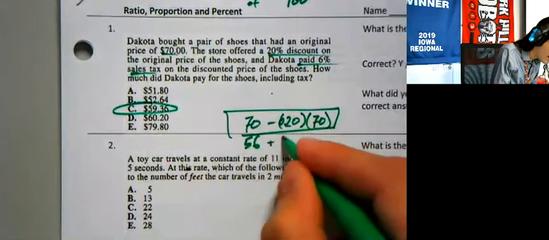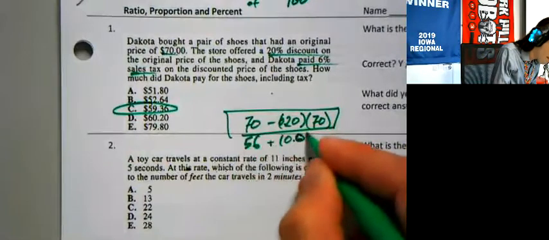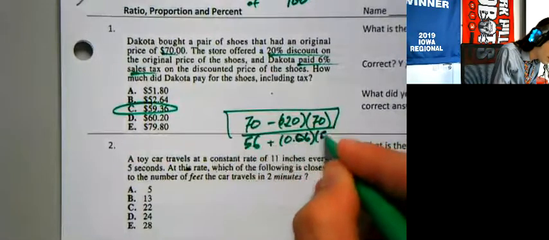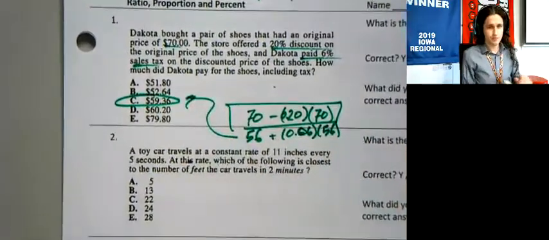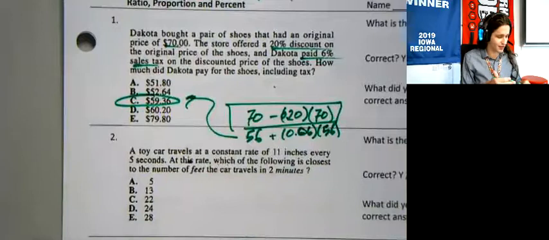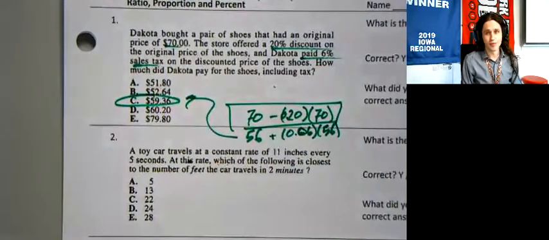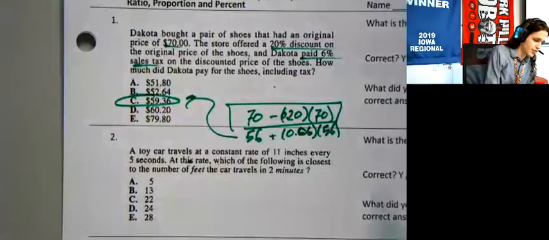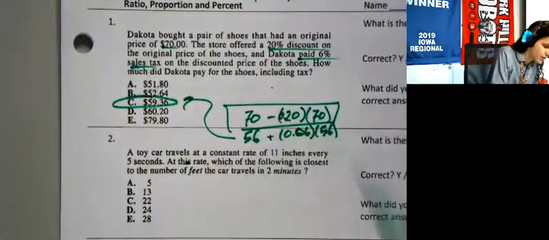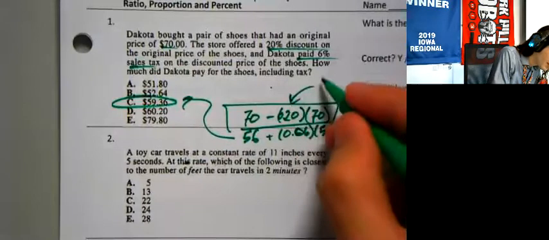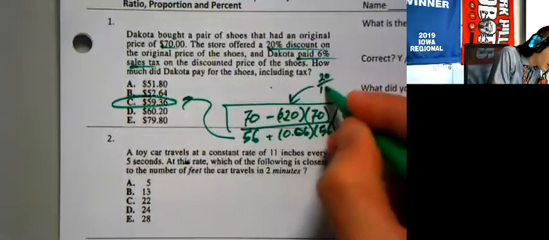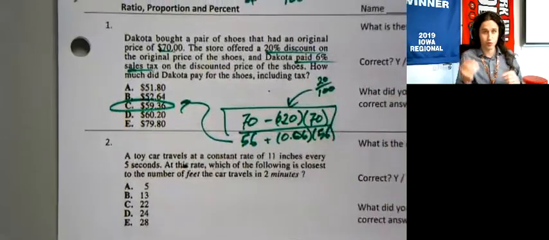Then we add 6% of 56 back onto it, and we got 59.36. So you're going to have to do a problem like that. Percents, you've got to do them quickly in your calculator. So make sure we can take away and then add on percents. How do we know where this 20 came from? That's 20 over 100, 20% per 100.